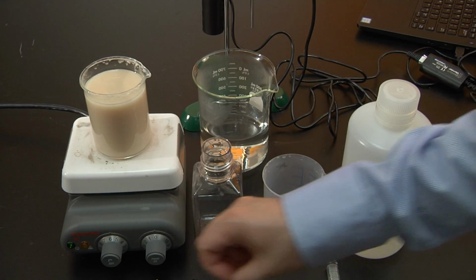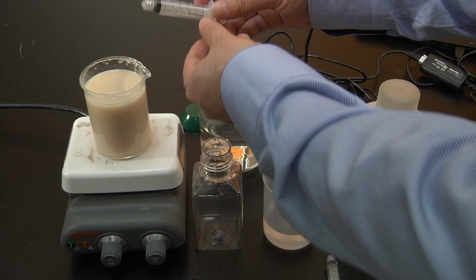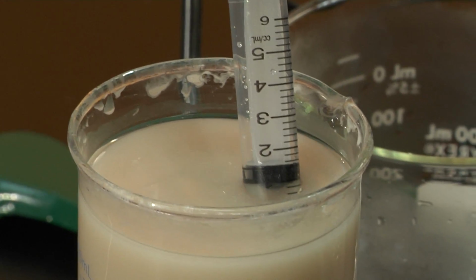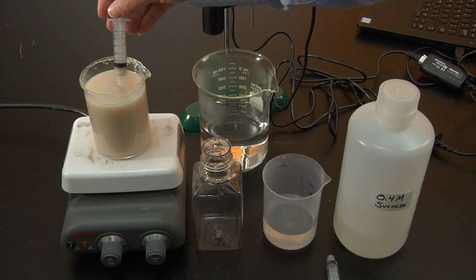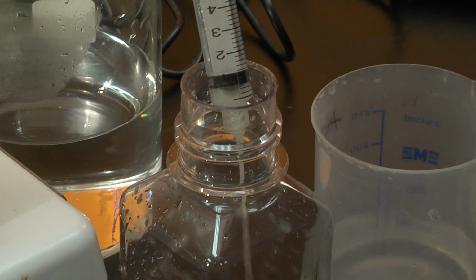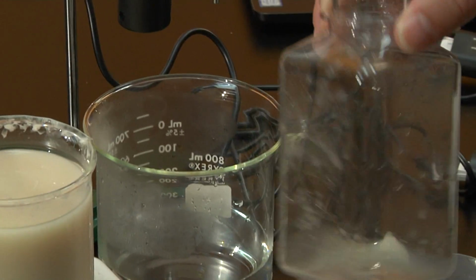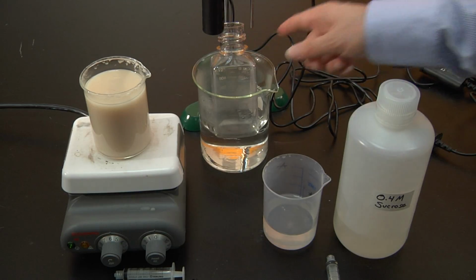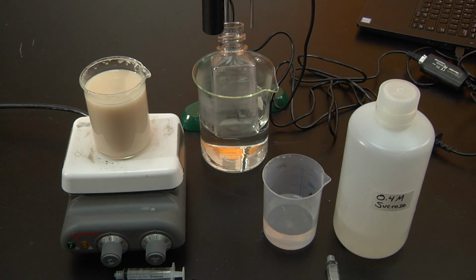Now data collection is complete. I am going to clean up my setup and proceed with the third part of the experiment. Repeat the procedure for the third part of the experiment, which is hot water application. Wait for it to equilibrate.